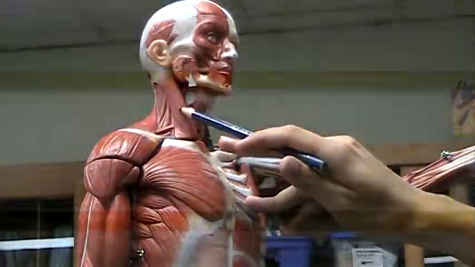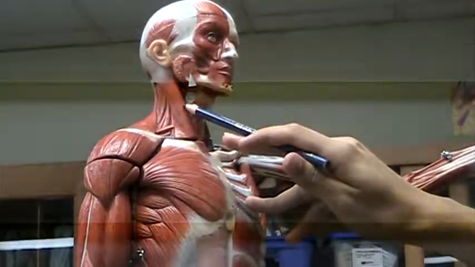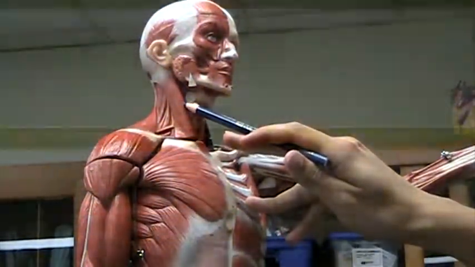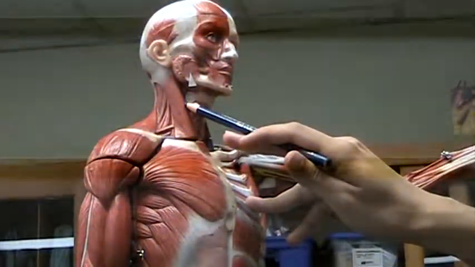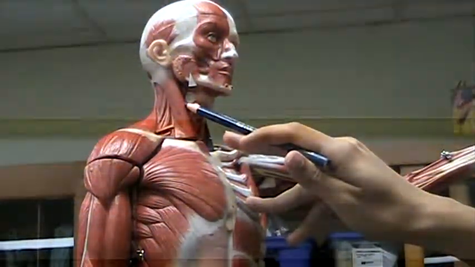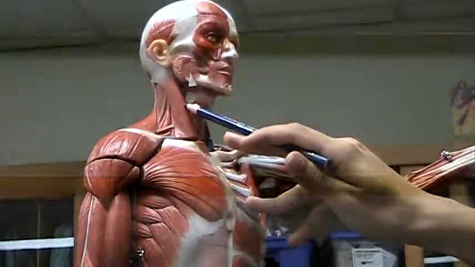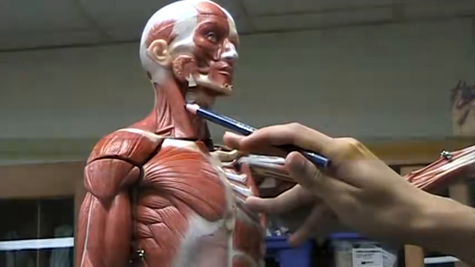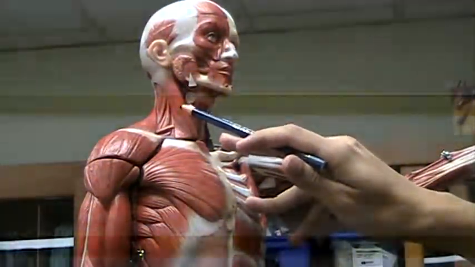This is the sternocleidomastoid. Action: one side contracting turns the head to the opposite side. Both sides contracting flexes the head, pulls the head to the chest, and raises the sternum. Origin: manubrium of sternum and medial portion of clavicle. Its insertion point is the mastoid process of the temporal bone and superior nuchal line of the occipital bone.